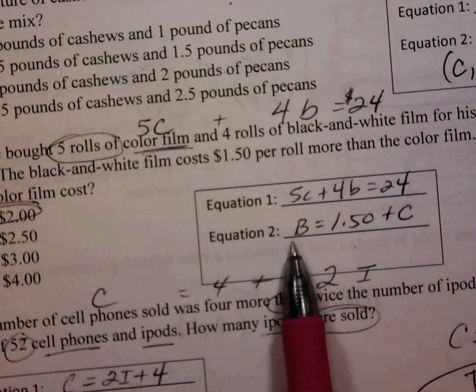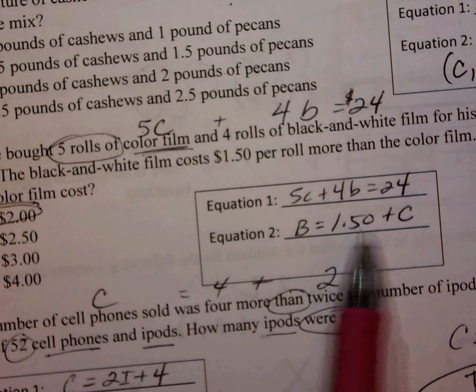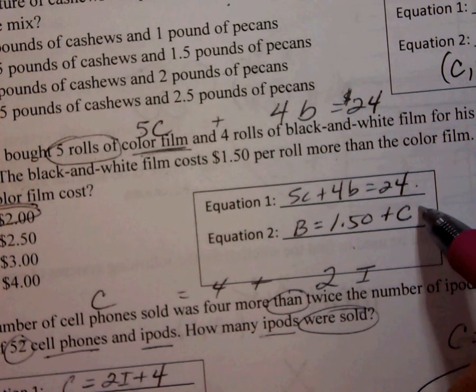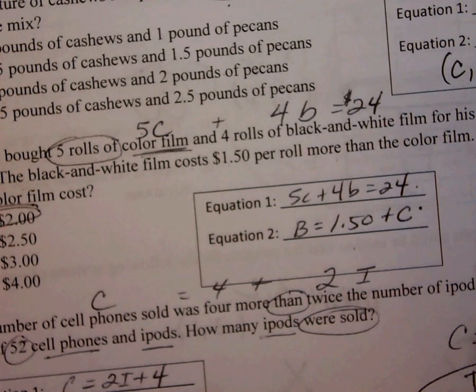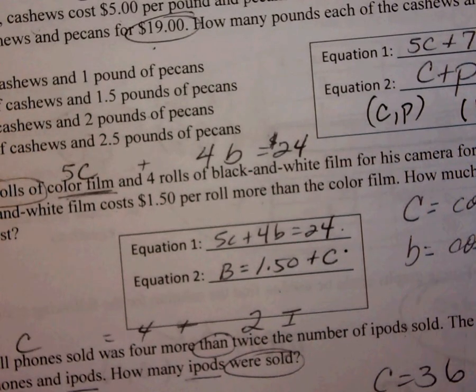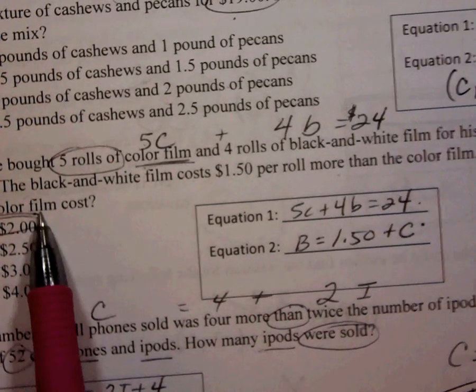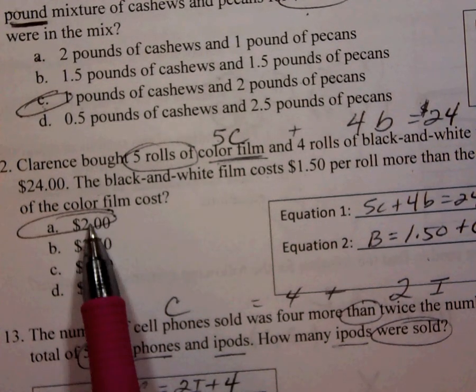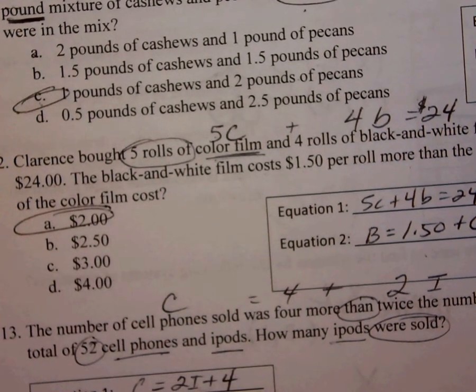So the black and white equals 1.5 plus C. When you put these 2 into menu 3-2, you get $2 as the answer because it says how much does 1 roll of color film cost. So you're looking for C, and C is 2 in this problem. The black and white was 3.5.